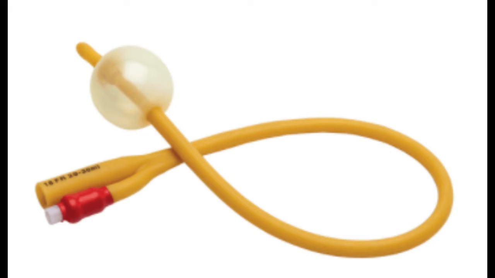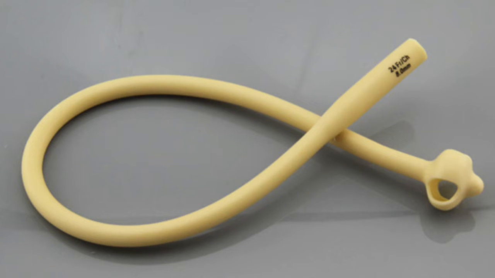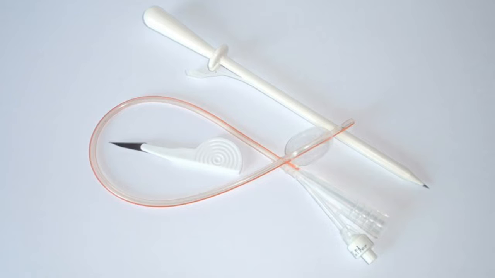Here is the two-way Foley catheter that is self-retaining and has double lumen and an inflation of the balloon. Next, we have a pigtail catheter with suture. You can see the whole overview of the 6 French pigtail catheter at label A. Next, we have the male sort, which is a traction removal device. Lastly, we have a suprapubic catheter with a fixation plate.